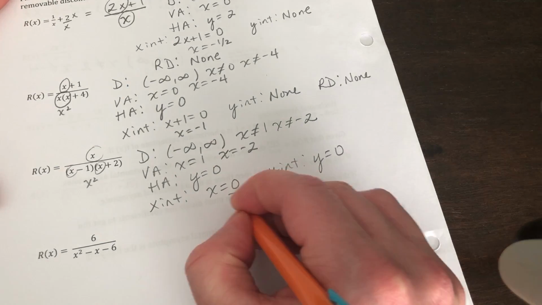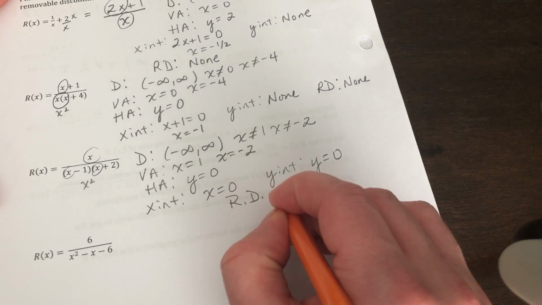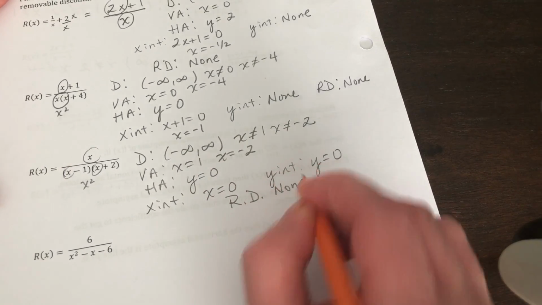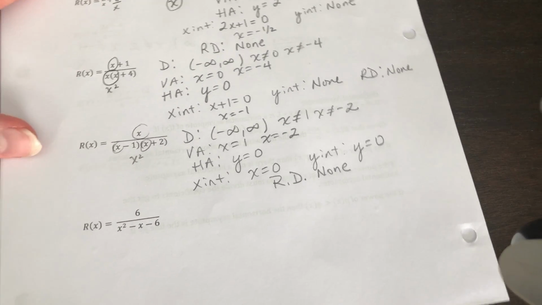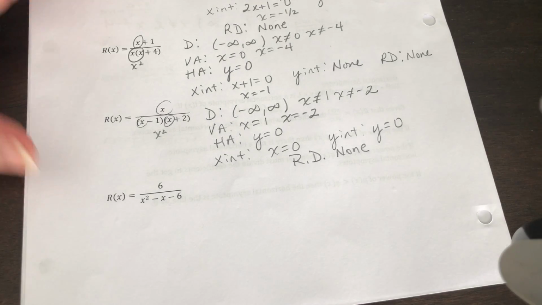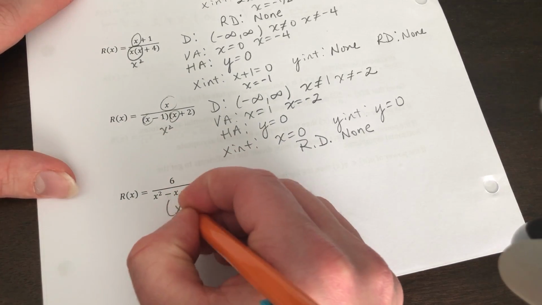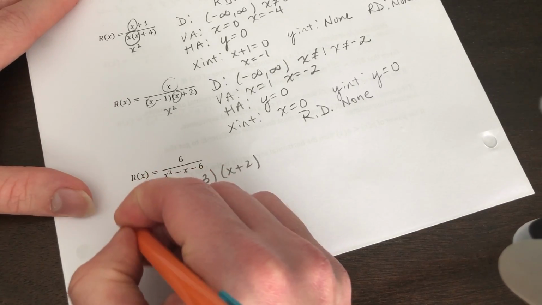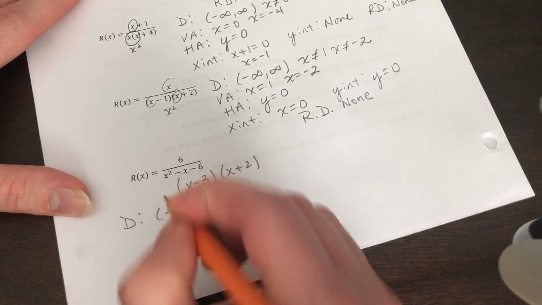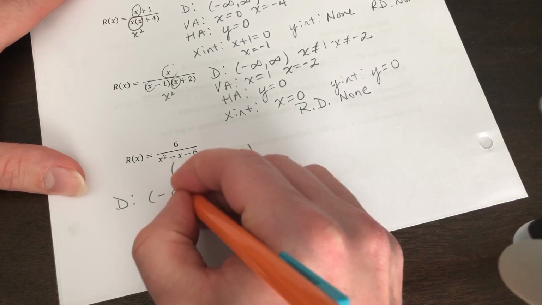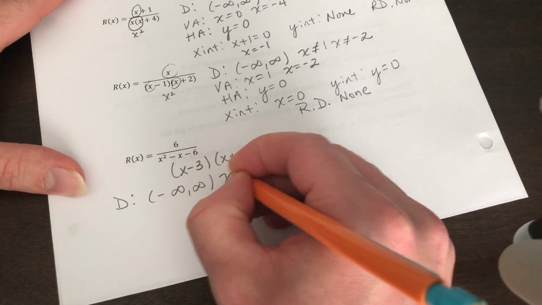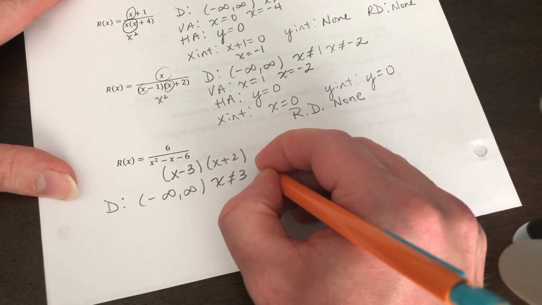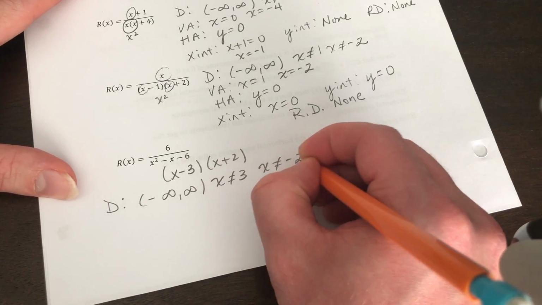Removable discontinuity, or hole, is none because nothing cancels top and bottom. Okay, on this one, we're going to have to factor. So x minus 3 and x plus 2. So your domain is going to be negative infinity to positive infinity. X cannot equal 3, and x cannot equal negative 2.